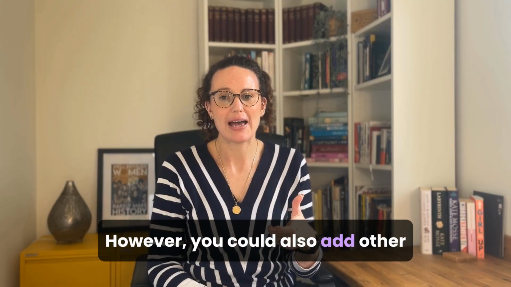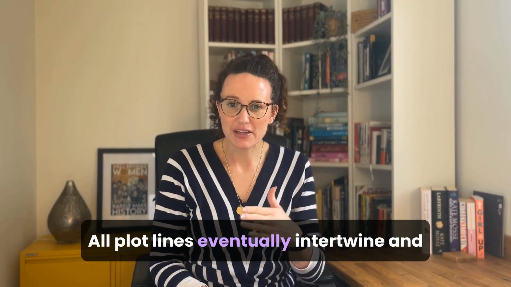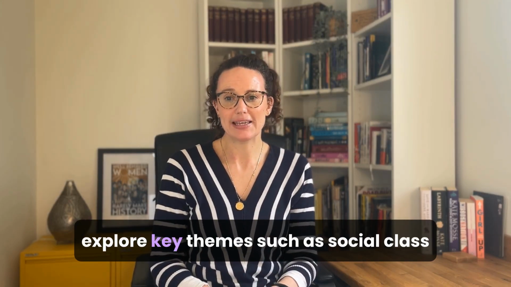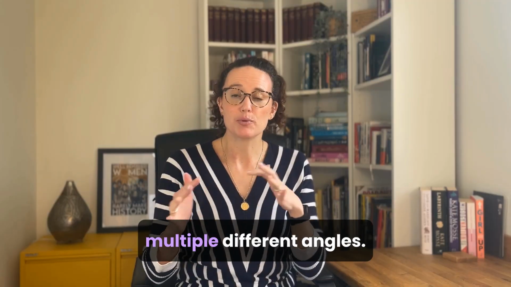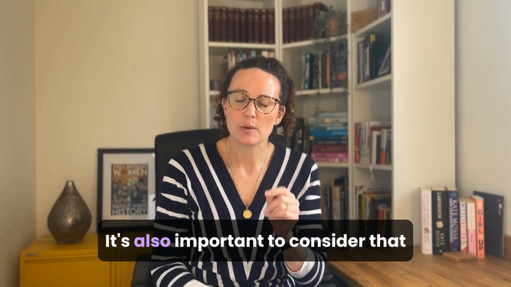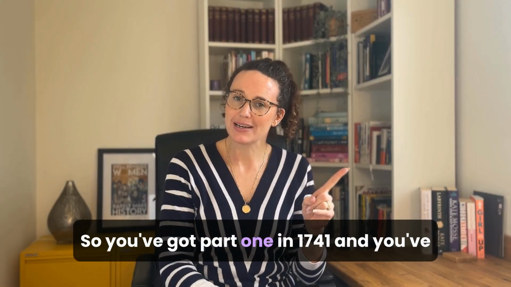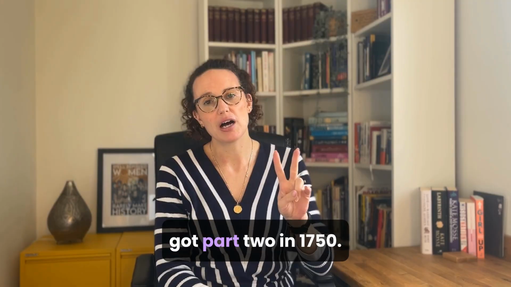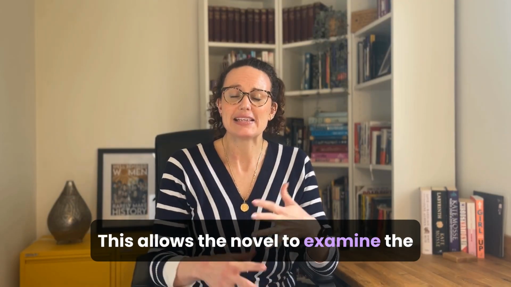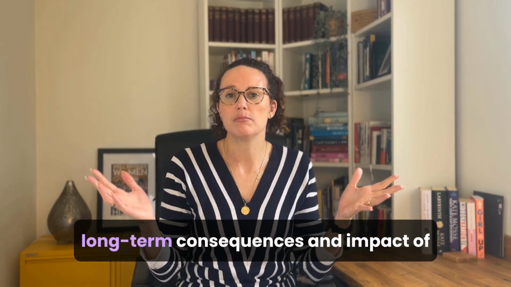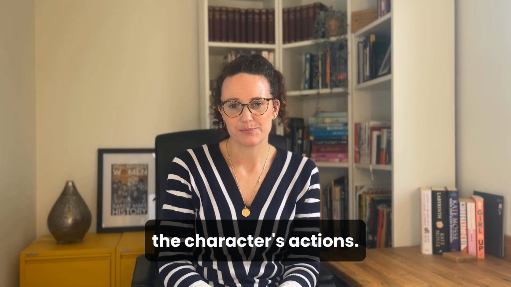However, you could also add other important characters such as Alexander. All plot lines eventually intertwine and explore key themes such as social class and redemption, and they do that from multiple different angles. It's also important to consider that there are two parts. So you've got part 1 in 1741 and you've got part 2 in 1750. This allows the novel to examine the long-term consequences and impact of the characters' actions.